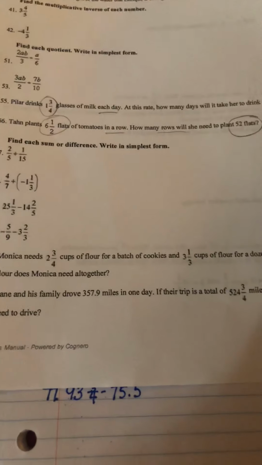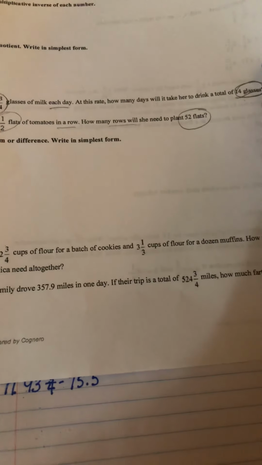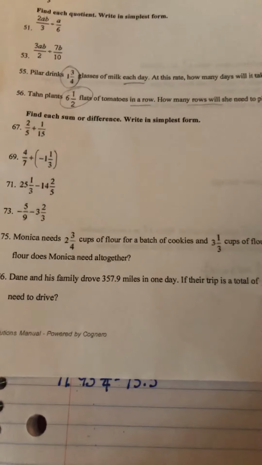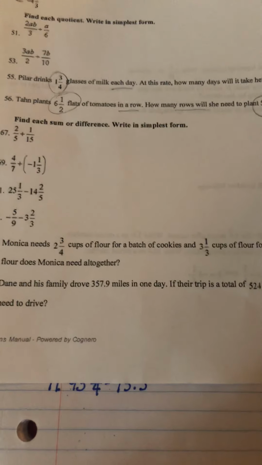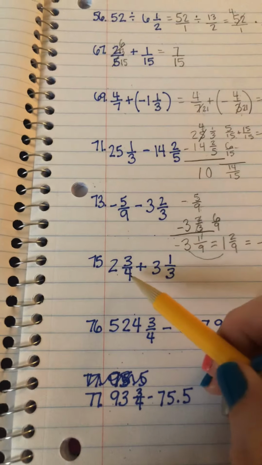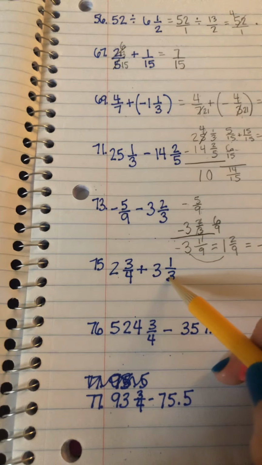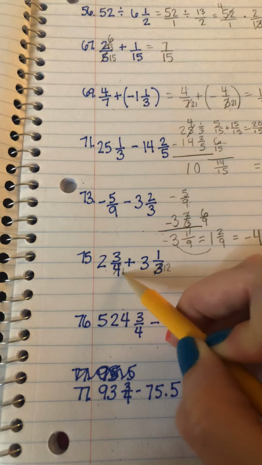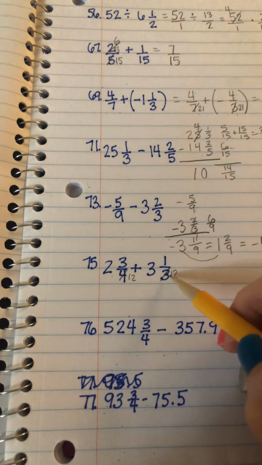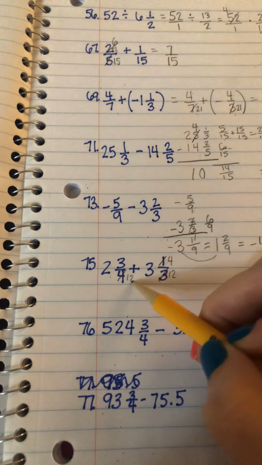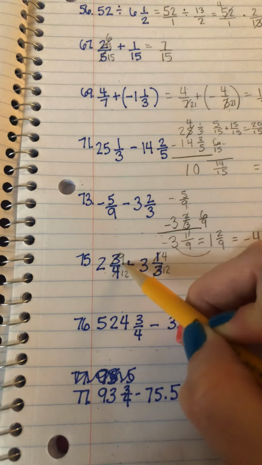75. It says Monica needs 2 3/4 cups of flour for a batch of cookies and 3 1/3 cups of flour for a dozen muffins. How many cups of flour does Monica need all together? All together means we're going to add. So I have 2 3/4 plus 3 1/3. I need to make my denominators common, so make these both into a 12. Because I had to multiply by 4, this is now a 4. I had to multiply here by 3, so 3 times 3 is 9.